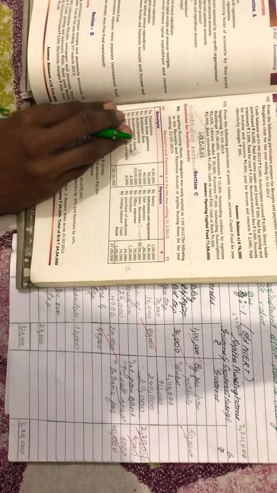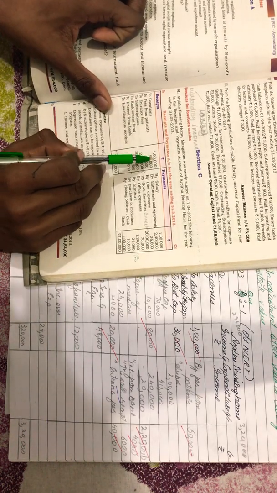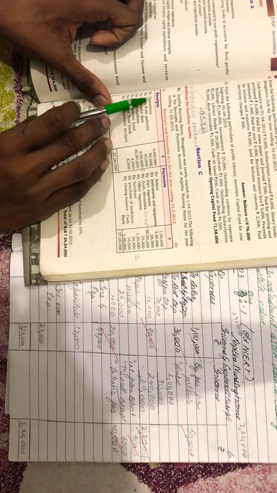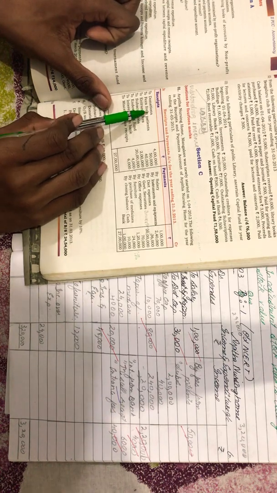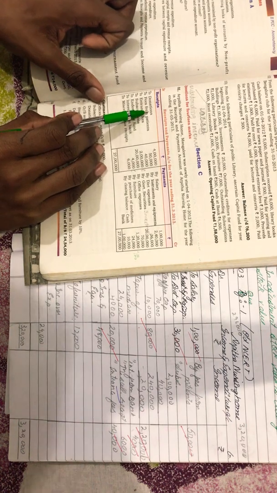Next one, let's look towards our receipt side. Receipt, right, they have given 2 donations. How much? 4 lakh. 2 donations they have given over here, but remember carefully, as I said to you in the part 1 video, donations we are going to record in the balance sheet.